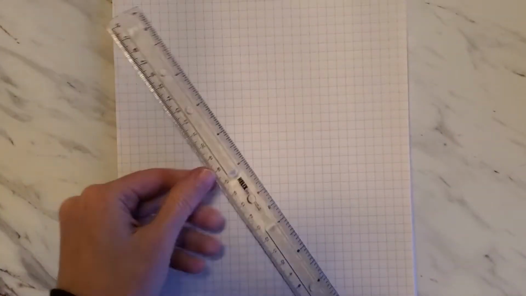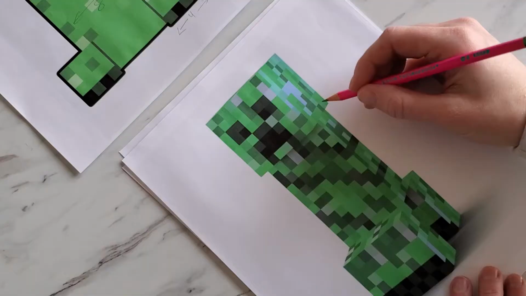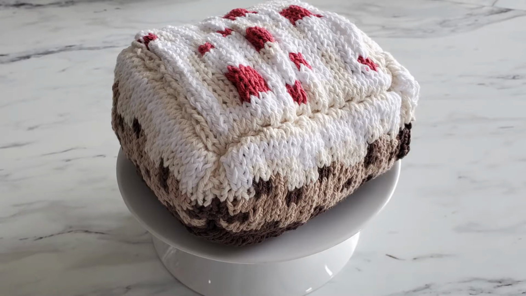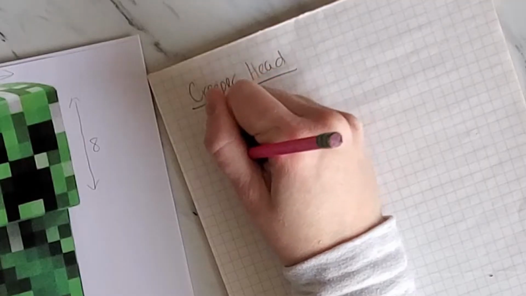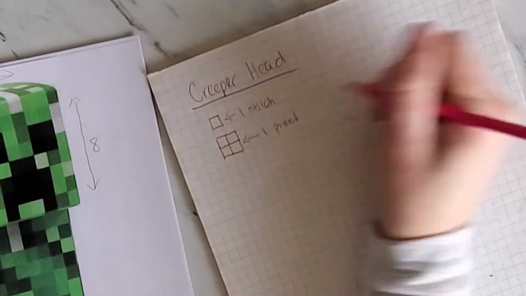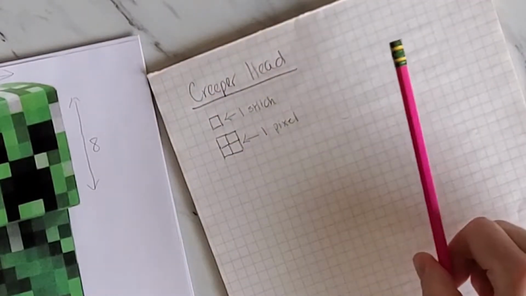Then you'll need some graph paper and a pencil, probably an eraser too. Come on, we all make mistakes. Then you're going to spend some time counting pixels so you have the measurements of your creeper. Just as with the Minecraft cake that I made, and I'll link that video up above in the cards here, each pixel is going to equal a 4-block square of stitches. And each one of those squares in your graph paper is equal to one stitch, one knitted stitch.